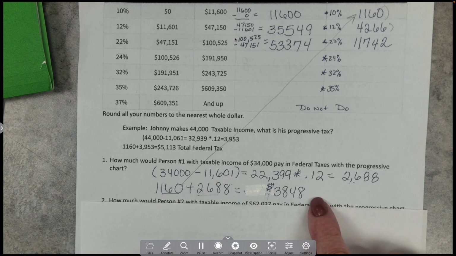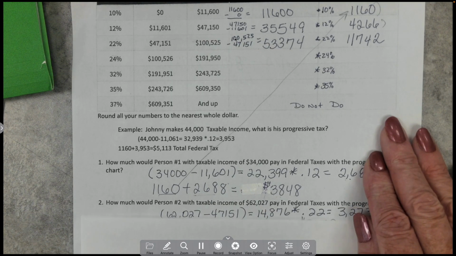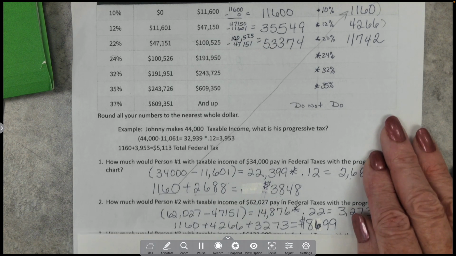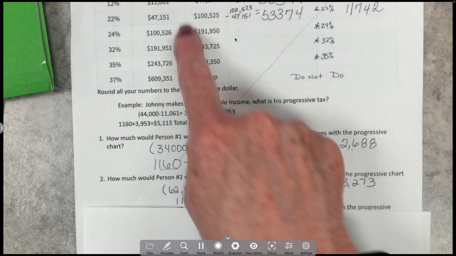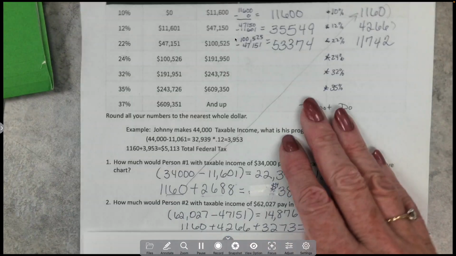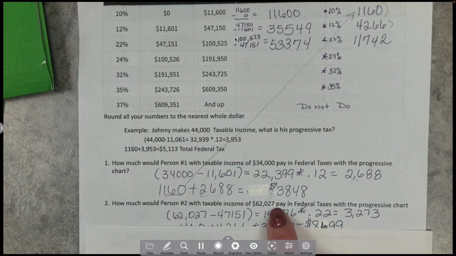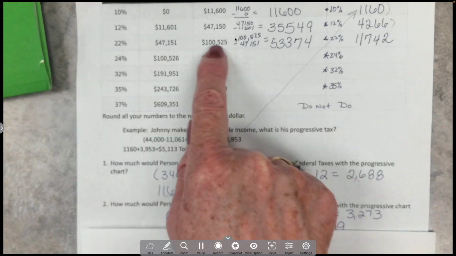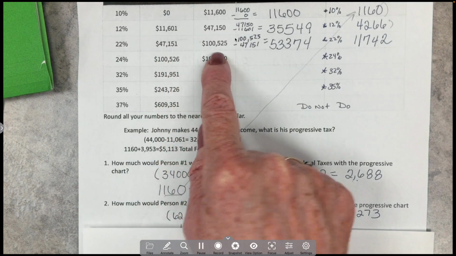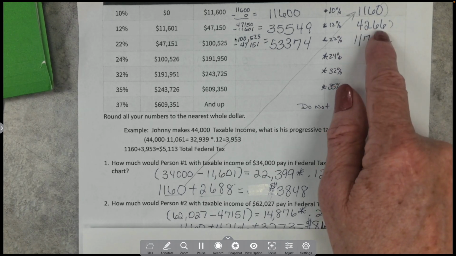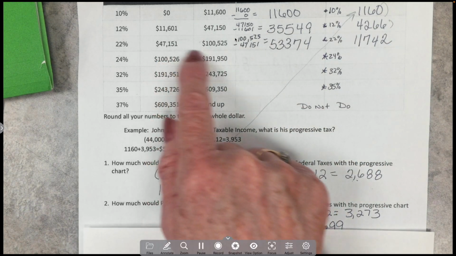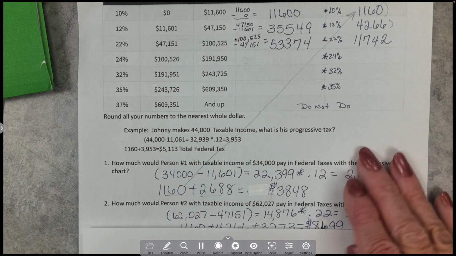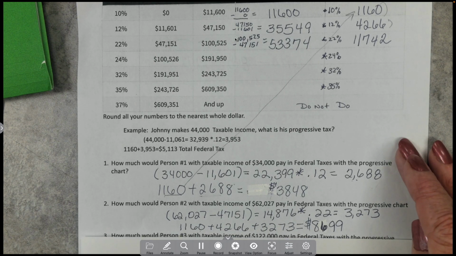Make sure you do not use any change. Everything gets rounded. If it's under 50 cents, we just drop the change. If it's over 50 cents, we round up. Same thing for number 2. But this time, understand that we are at 62,027. So we are in between this number and this number. So that means we're going to pay this number plus a portion of this number. And we're figuring it out exactly the same way.